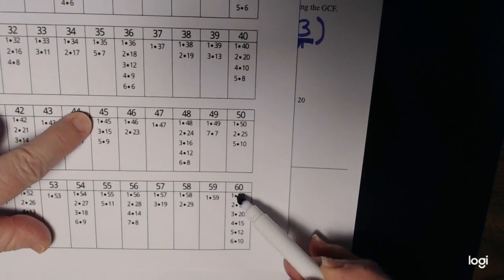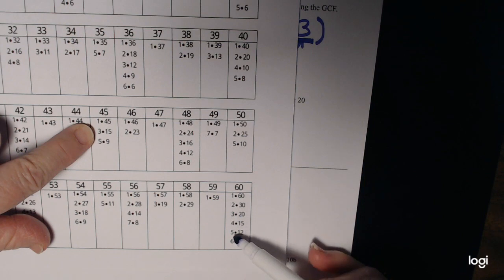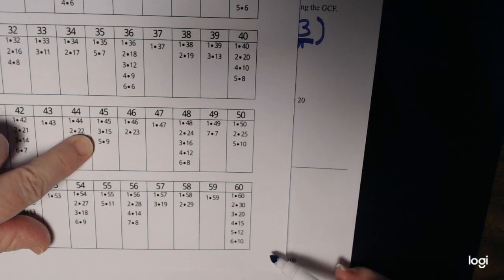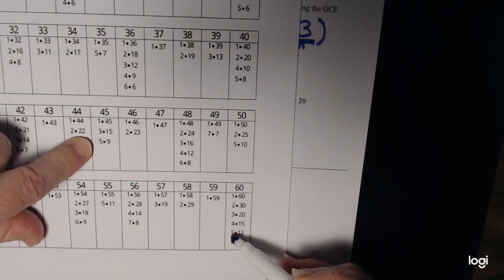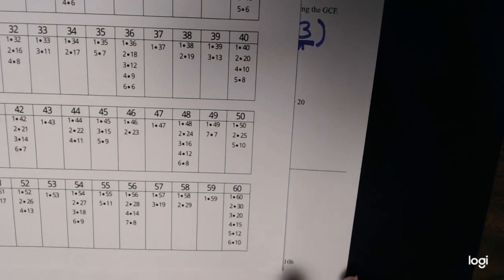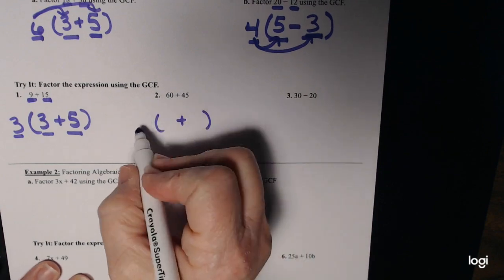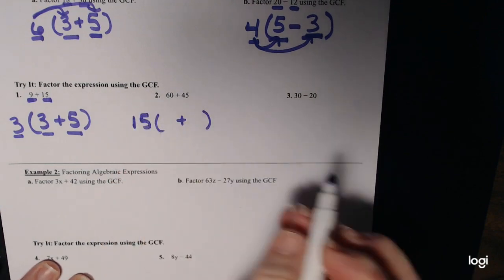They both have 1, 3, 5, 15. There's the largest. So we want to always pick the largest. Even though they both have a 5 and they both have a 3, we always want the greatest. And it looks like the greatest is 15. So we're going to pull out a 15.